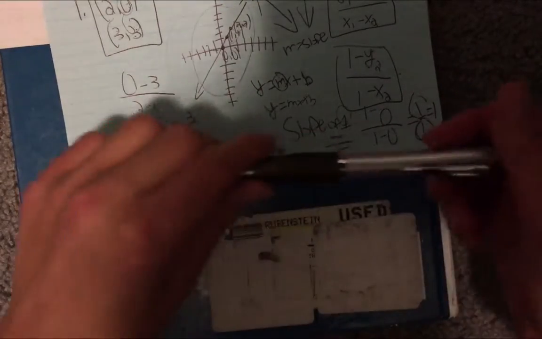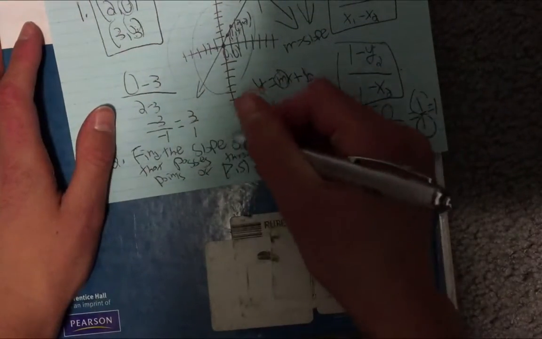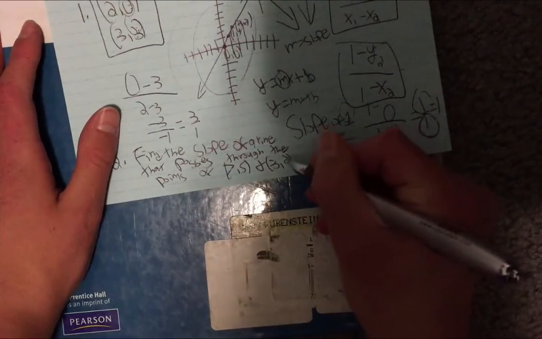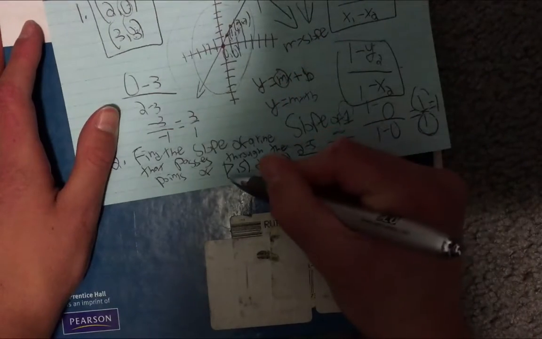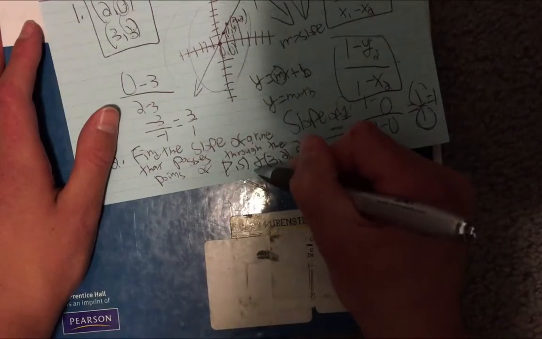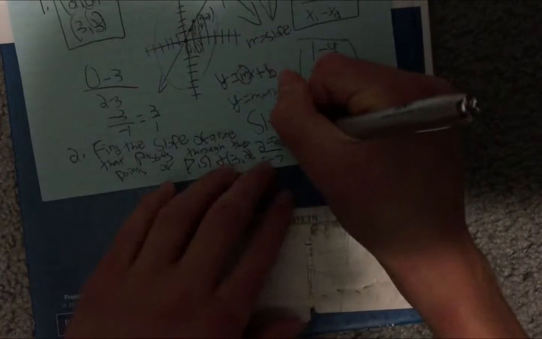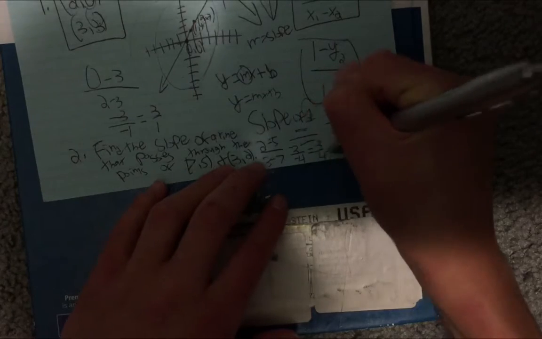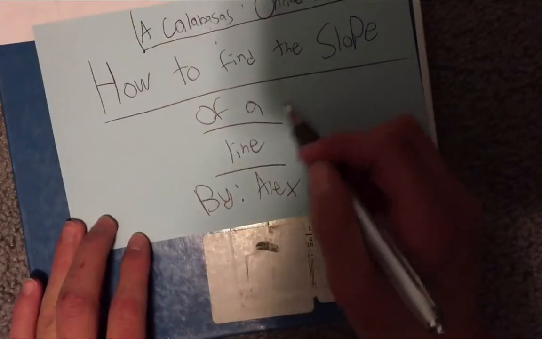So you do the same exact thing. You read the question, you figure out what it's asking for. Because it's asking you to find the slope, and you have 2 points right there, you're easily able to do that. y1, y2. 2 minus 5 over y1, x1, x2. 3 minus 7. So it's negative 3 over negative 4, which equals 3 over 4. So that means it has a positive slope. So it's going to look like this. How to find the slope of a line.